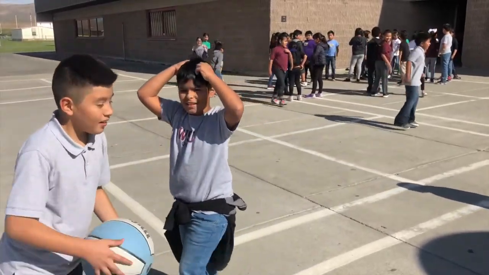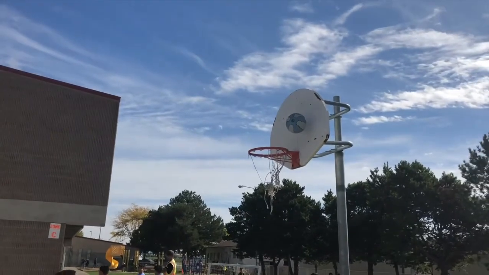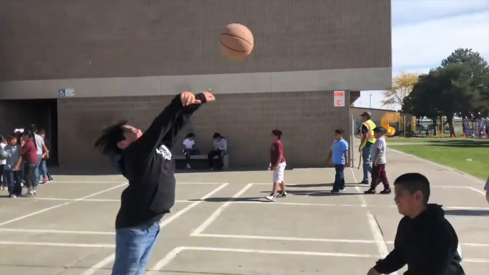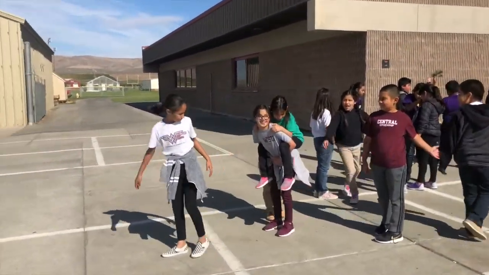Okay, now these kids are playing basketball in Zone C, and notice how they take turns. Now sometimes you're allowed to bring your own ball, but even if you bring your own ball, you gotta share. Now they're taking turns and shooting baskets. That's the way to go.